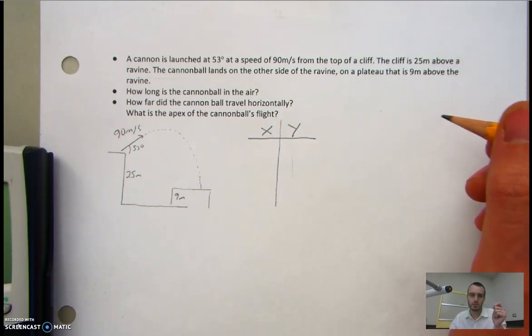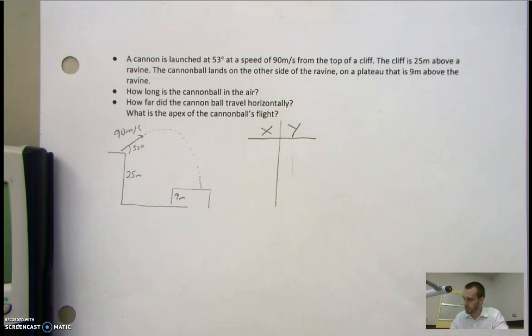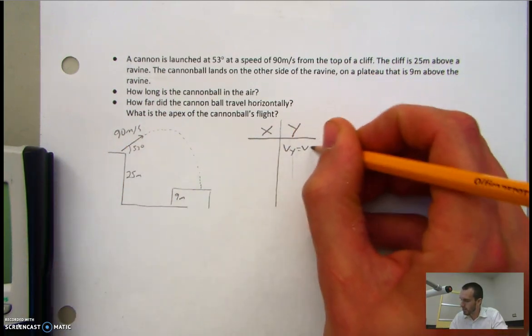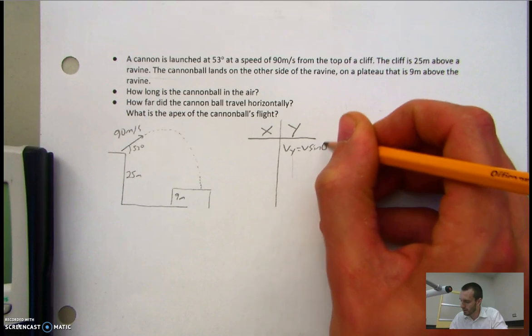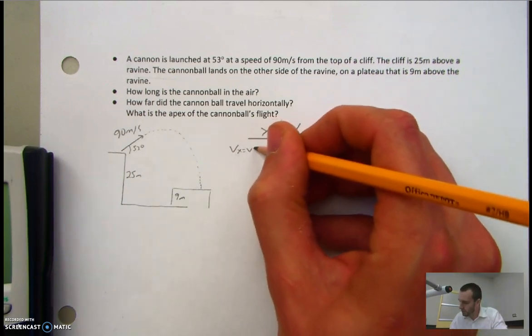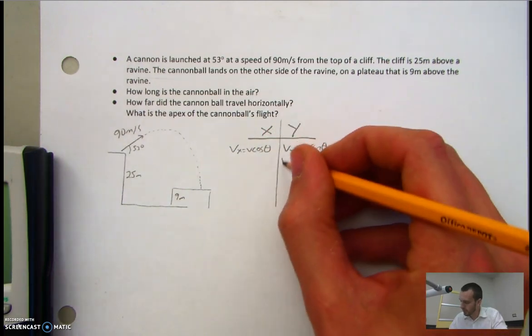The second instinct we should have for a projectile problem is, if it's at an angle, the first thing I need to do is find the vector components. So if this is our vector, our y component of the velocity would be found by doing v sine theta, and our x component of the velocity would be found by doing v cosine of theta. So let's go ahead and do that real quick.